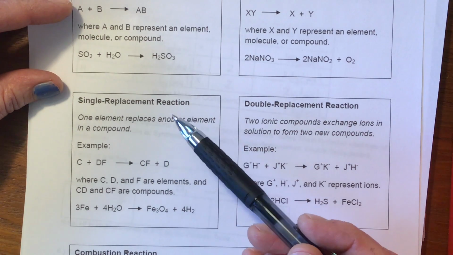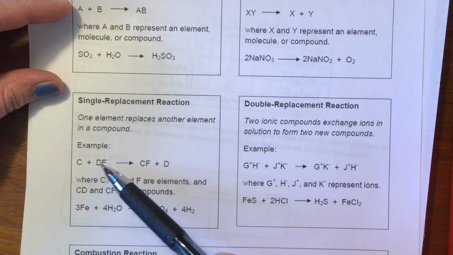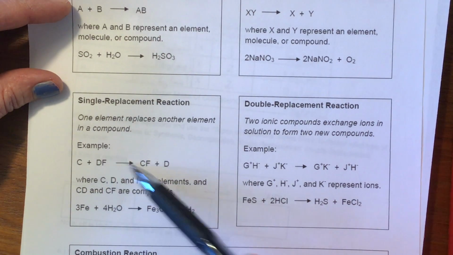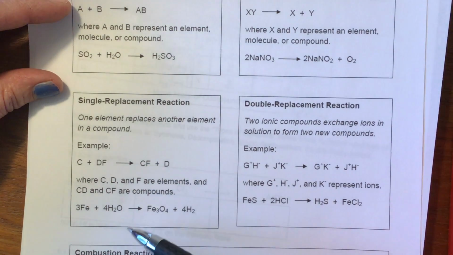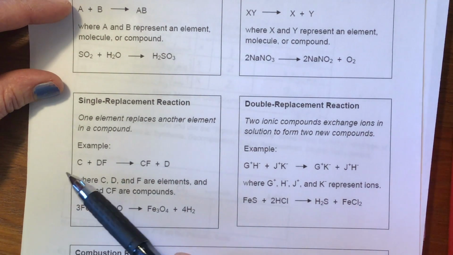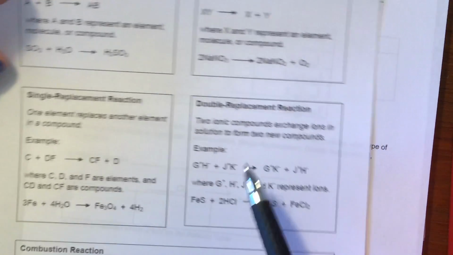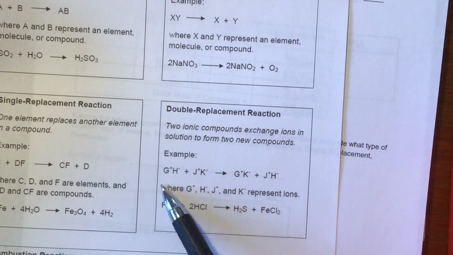The basic idea is kind of like as if you had dance partners. Say you have 2 people dancing together, that would be D, F here, and C comes along, and C is by herself, and so C kicks D out of the compound and becomes F's dance partner now, and D is by herself. So we just have one element being replaced by another element, and the element that isn't in the compound is by itself. Now, in the double replacement reaction, we have two dancing partners that swap partners.